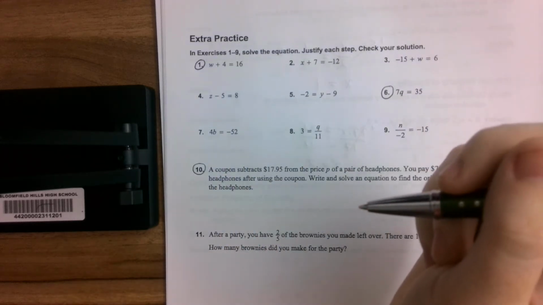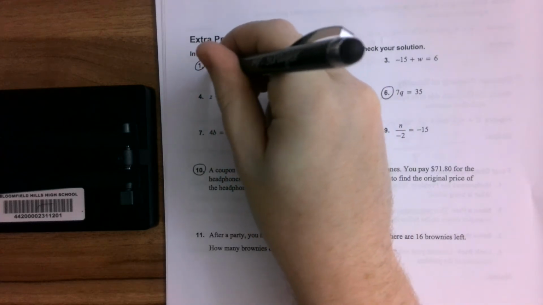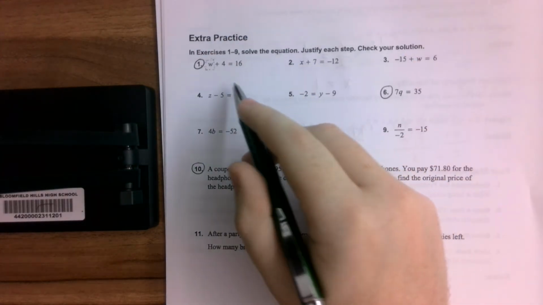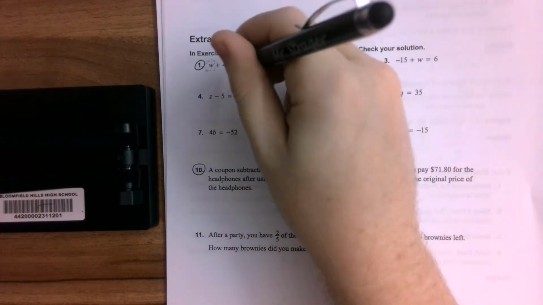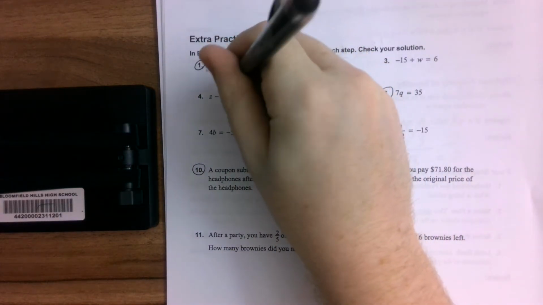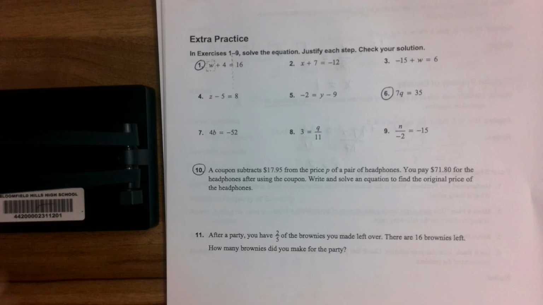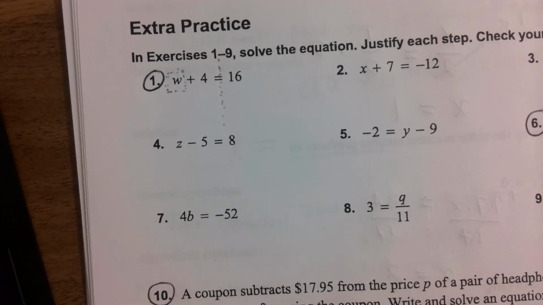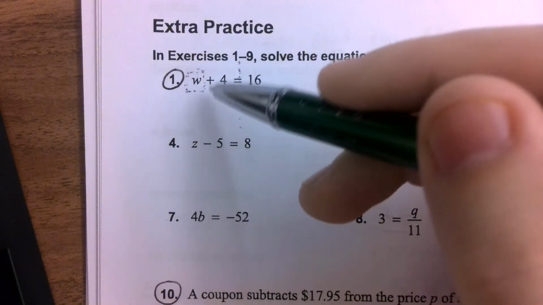W plus 4 equals 16. Well, we've got to think to ourselves, we want to get the W all by itself. That's how we know we've solved the problem, when W is alone. But there's a problem. There's a 4 attached to it, and it's attached by addition. Well, that's not a problem for us if we remember our inverse operations and our properties of equality. Because our W will still be the same even if we add, subtract, multiply, or divide something to both sides, as long as it's the same thing to both sides. In this case, we want to undo adding 4.